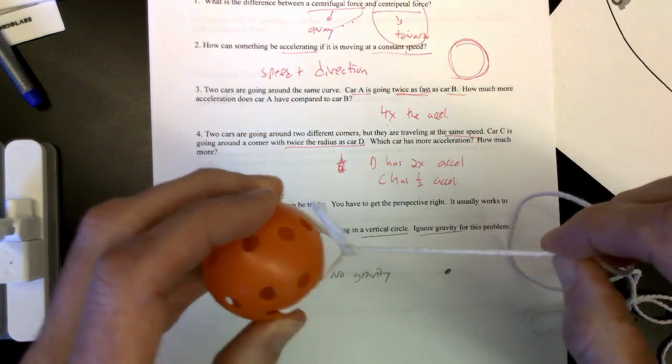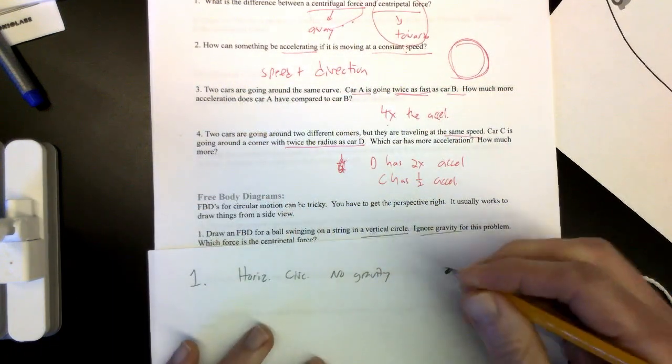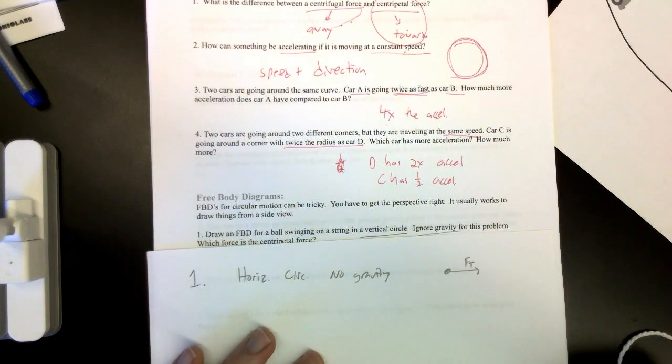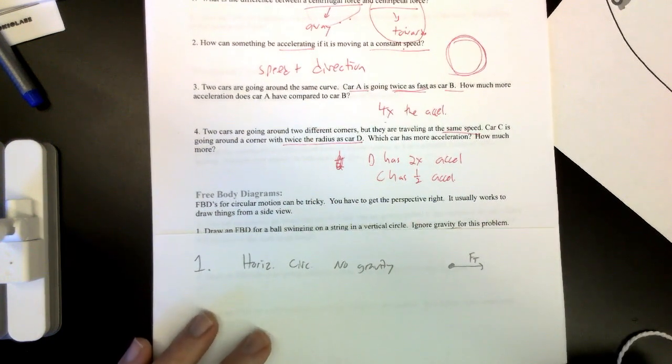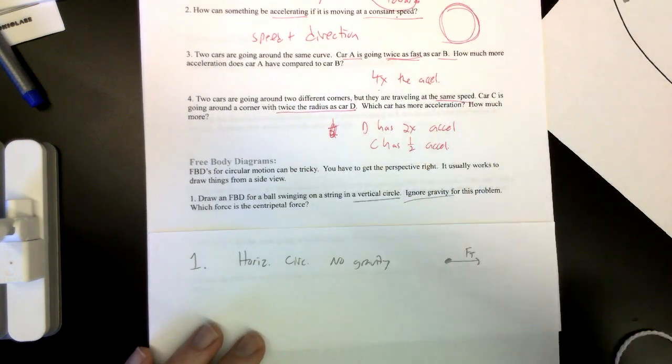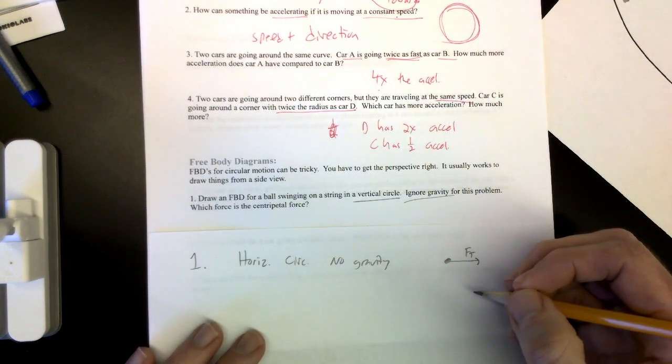So the string is pulling on it towards the right. So I'm going to draw this right here, and that's just going to be a tension force, and that's going to be it. So that's the free body diagram for the horizontal circle with no gravity. The reason I did no gravity is because it gets tricky when you add gravity into the situation.